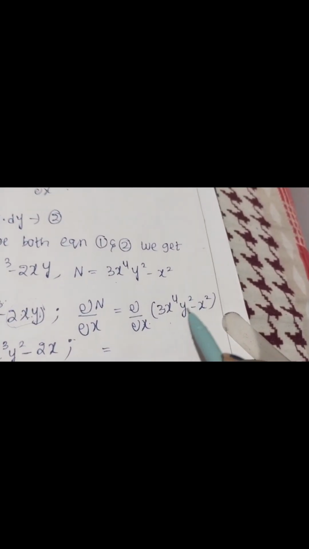Now for this also we follow this formula, which is dou by dou x of x to the power of n is equal to n x to the power of n minus 1. So now let's keep this term aside and perform this formula for this term.